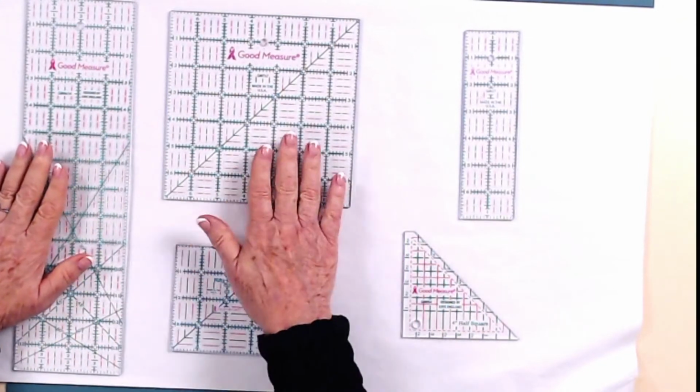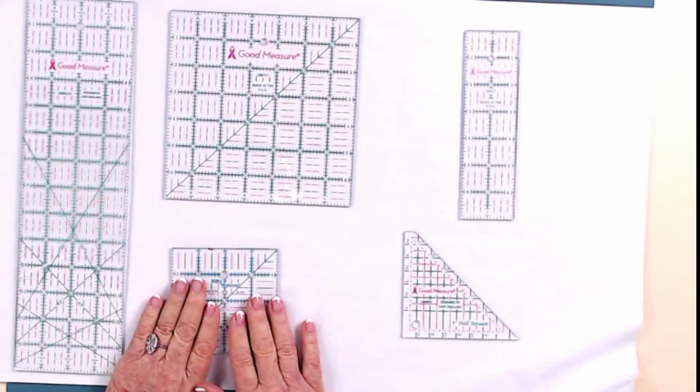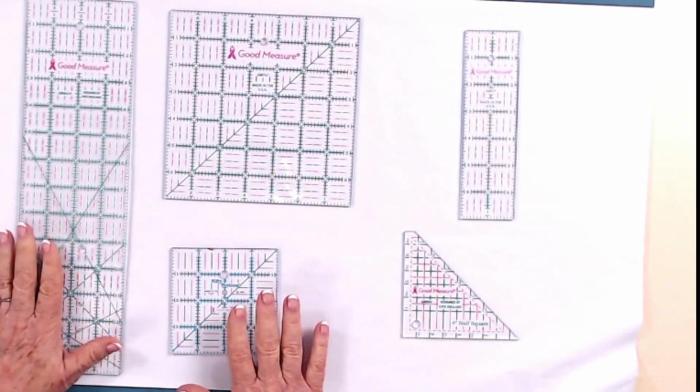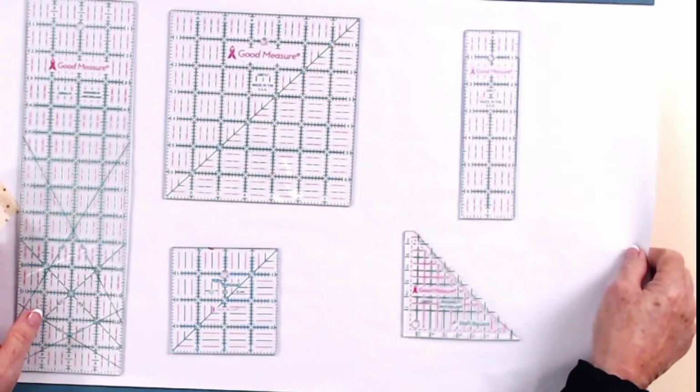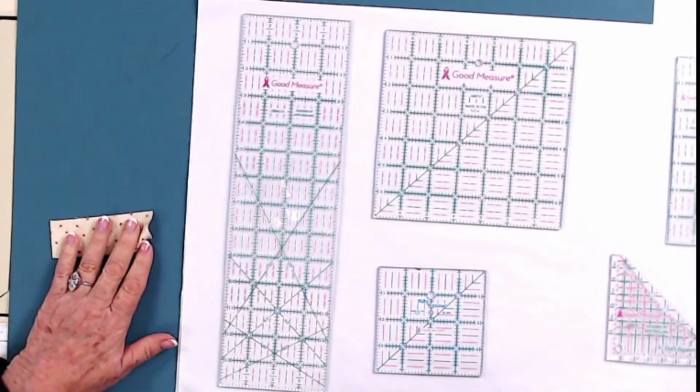I want a square ruler. I don't care what size square ruler you use, but I love the 4-inch square. But if you have a size that works for you and you're happy with it, because for those of you who don't know, I want to show you one little quick thing here, and we're going to pull the overhead camera so I can show you this.